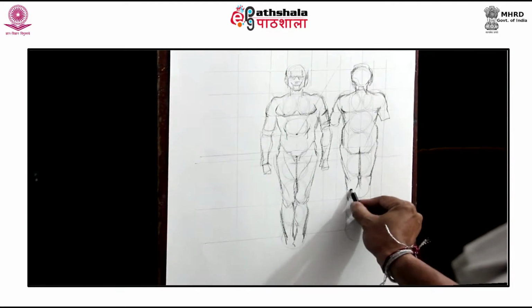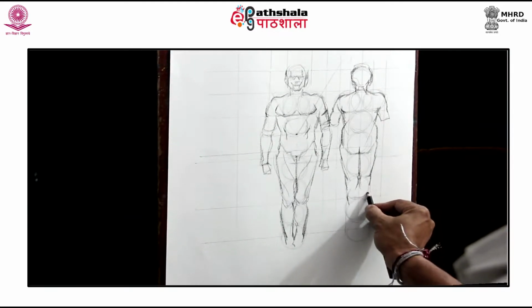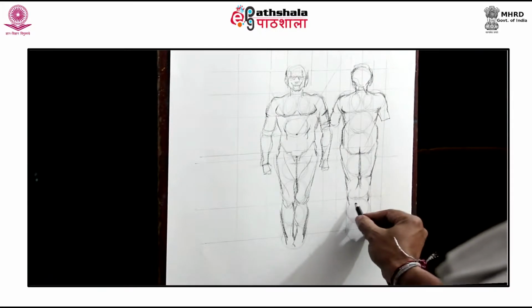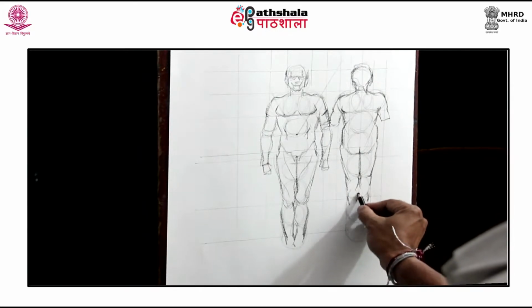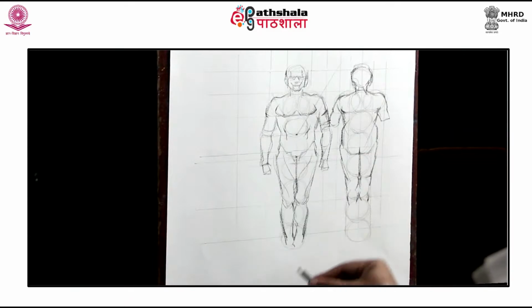In a similar manner, he draws the back of the calf muscles, tapering down to the ankles and back of the heels.